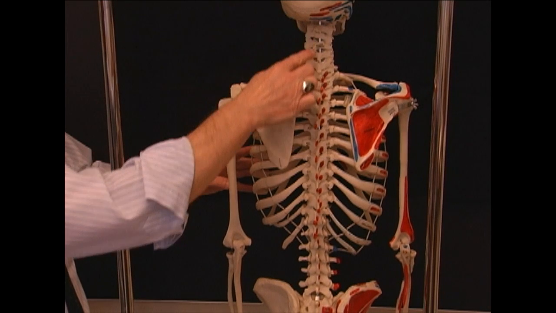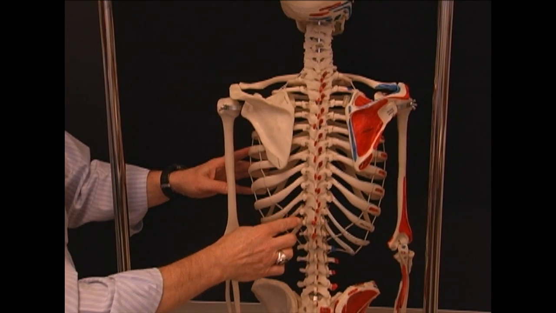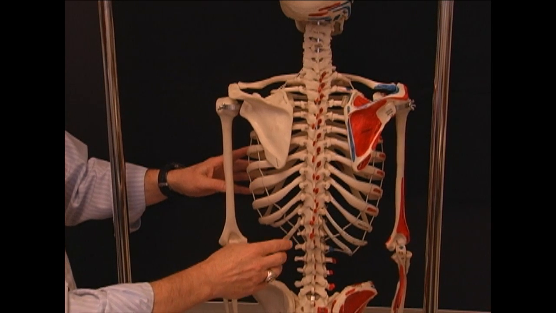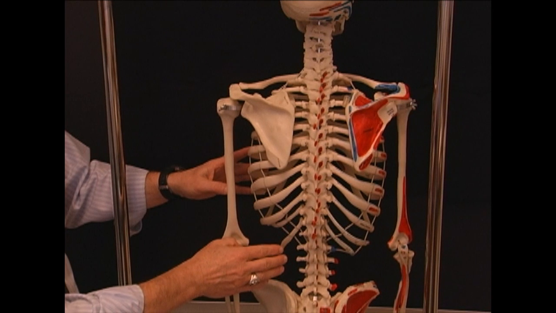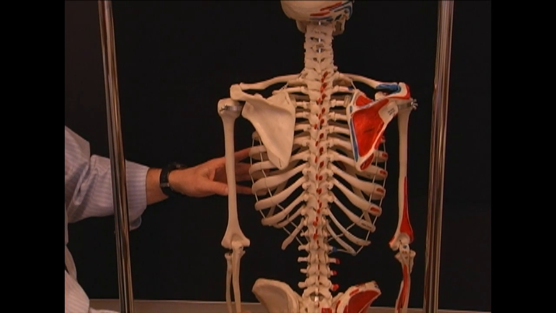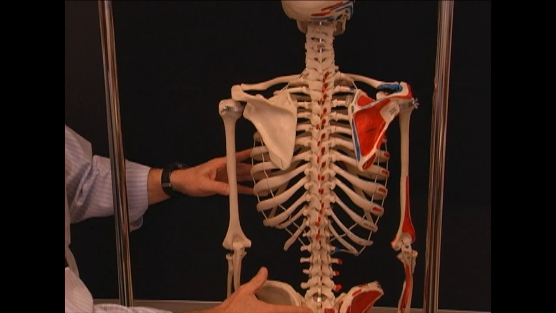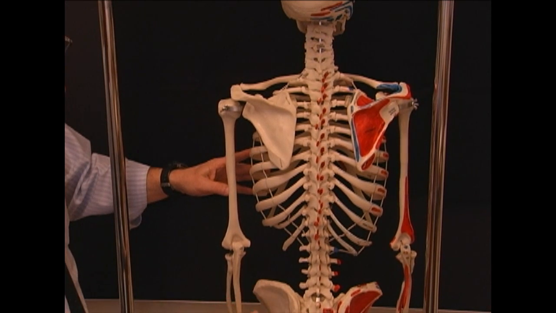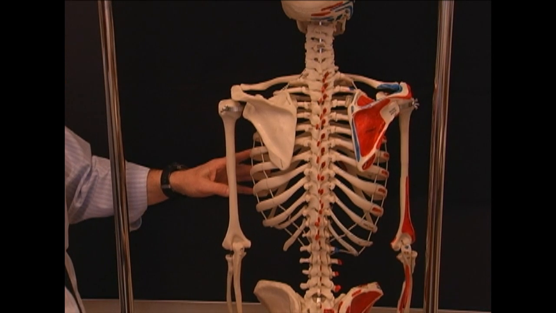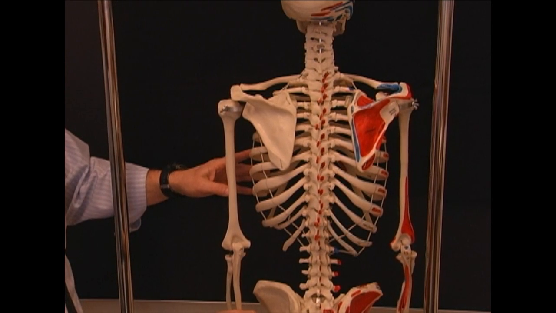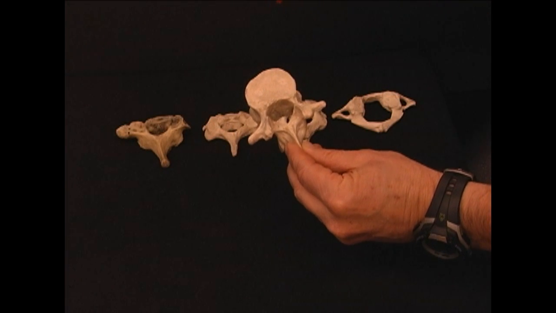The first 7 vertebrae are the cervical vertebra, and then the next 12 are thoracic vertebra, and then the final 5 are the lumbar vertebra, before we get to the sacrum, which are 5 vertebrae fused to form one solid plate in adults, and then finally the remaining 4 vertebrae that fuse to form the coccyx, or the coccygeal vertebra.